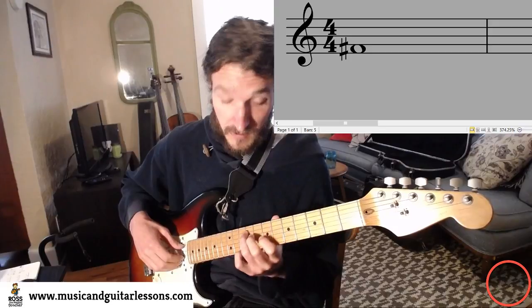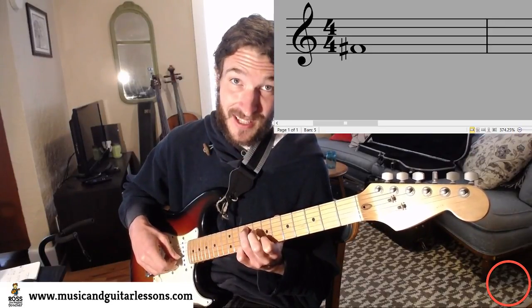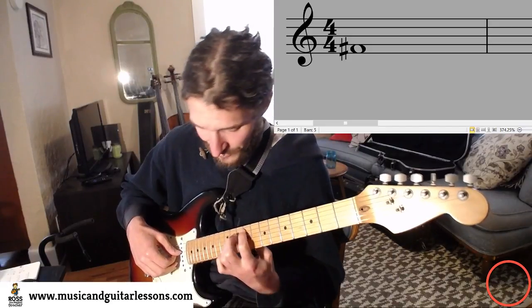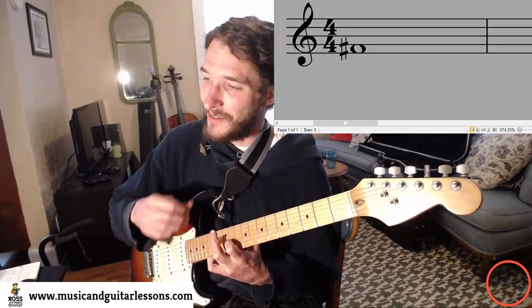After that, if that's the 5th shape, then we're going to get the 1st, and we're going to get the 9th of A and 7th of B. 2nd shape, 9th of A, 11th of G. And 3rd shape, we're going to be getting the 14th of the low and high E and 11th of G.